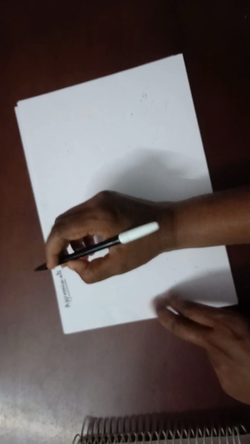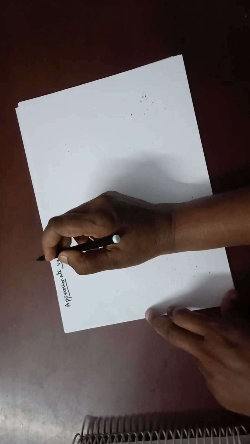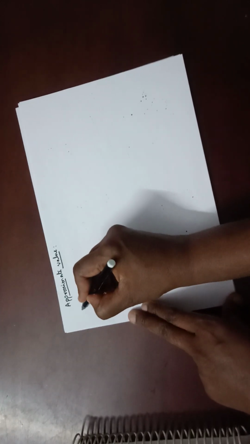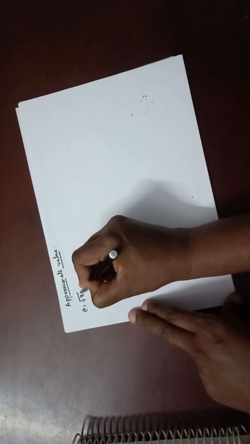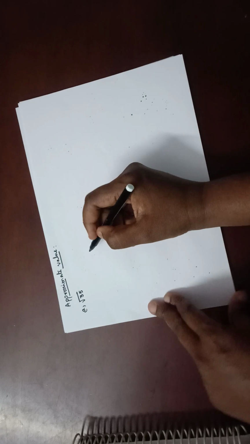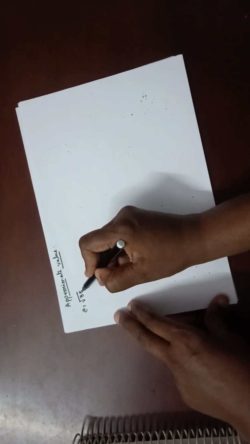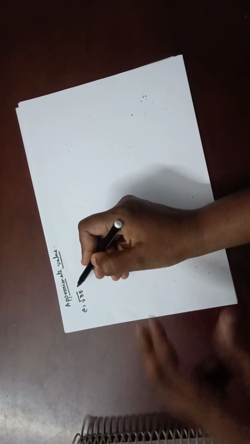Sometimes they will ask for the approximate value, so I want to explain it in a different way. See, this is root 35. What is the approximate value? By seeing root 35, you should get an idea.